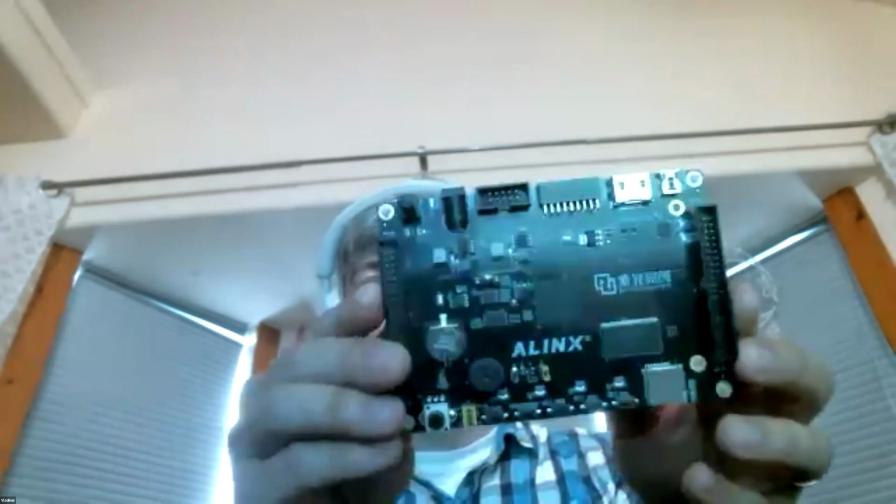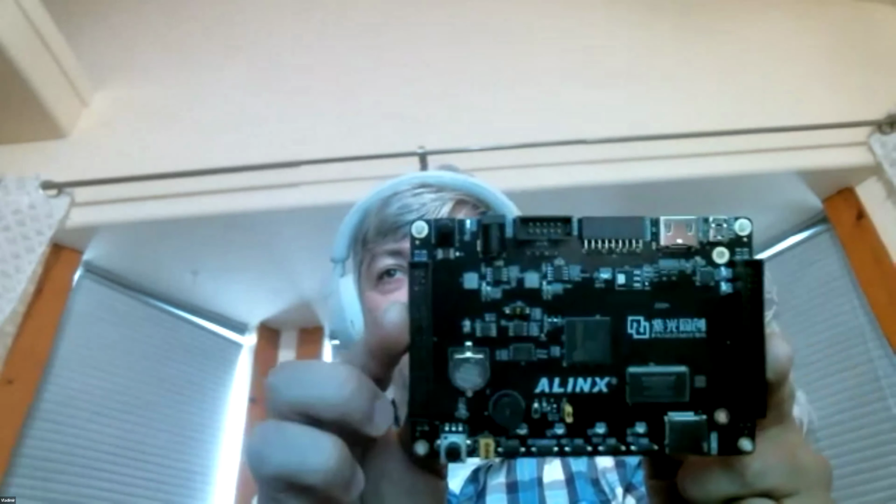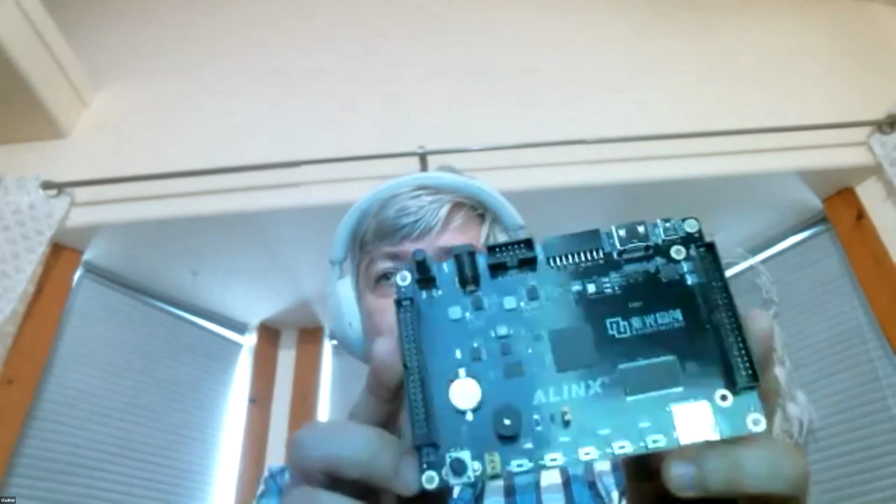There is a board like this, produced by Lynx. This Chinese producer has its own toolchain.